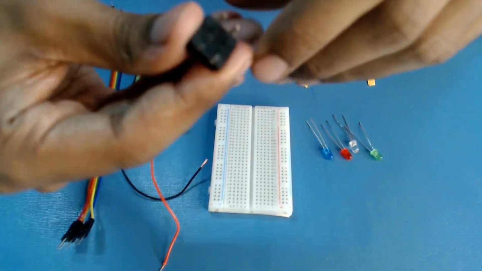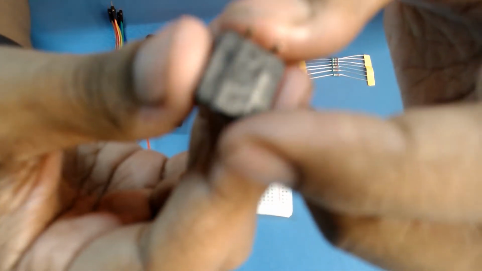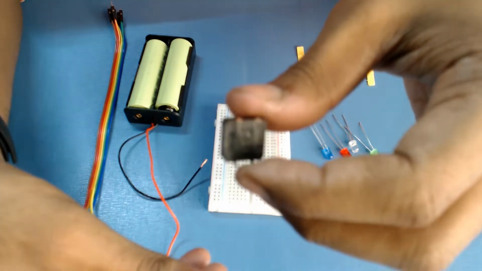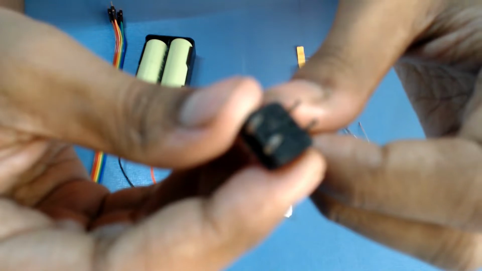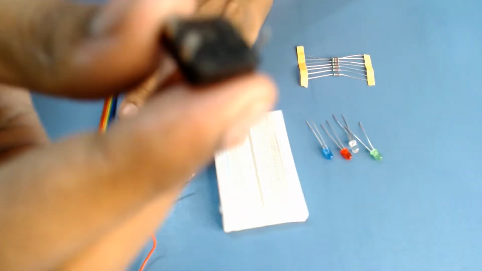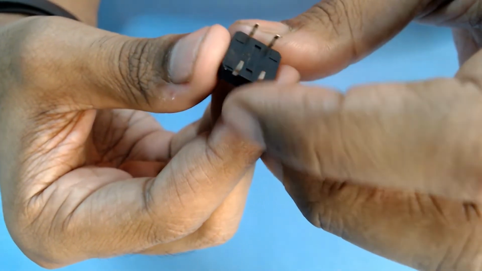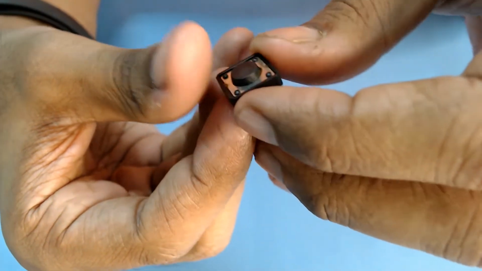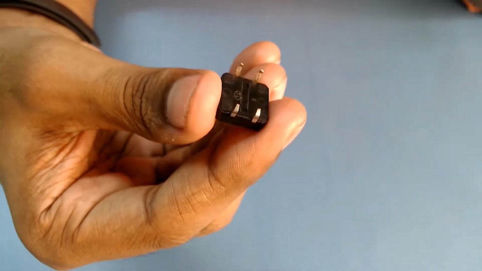Now if you see the back side of your push button, you can see that it has 4 pins. Let me show you. I think it is not focusing a little bit, but you can see it here. It has 4 pins. Now let me remove this back side, then you might easily see it. Okay, here you can see it has 4 pins, but how to use these 4 pins, that's the problem.